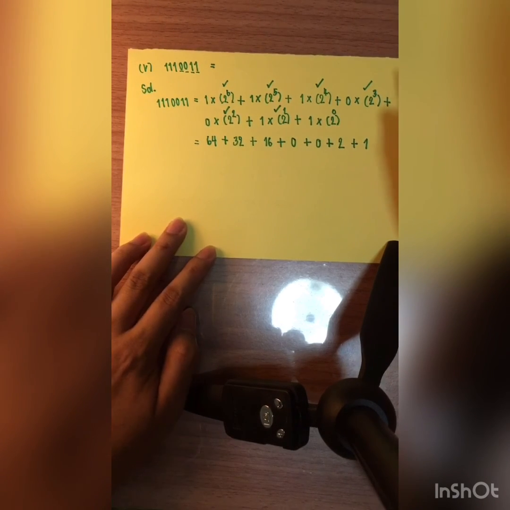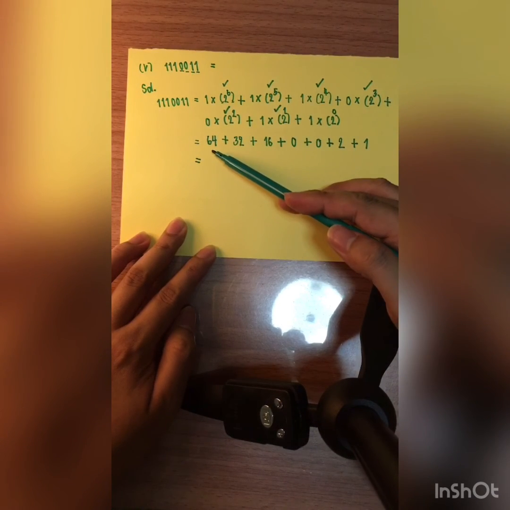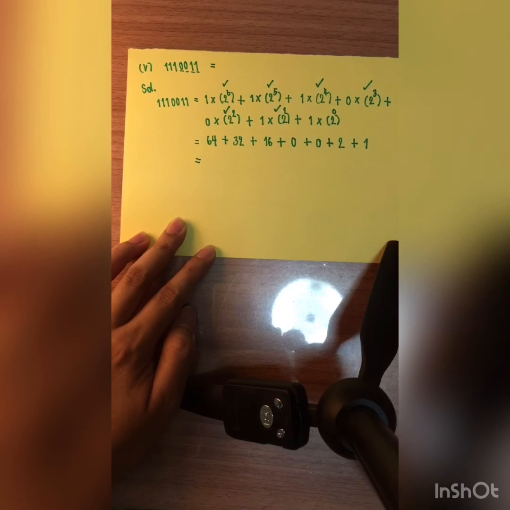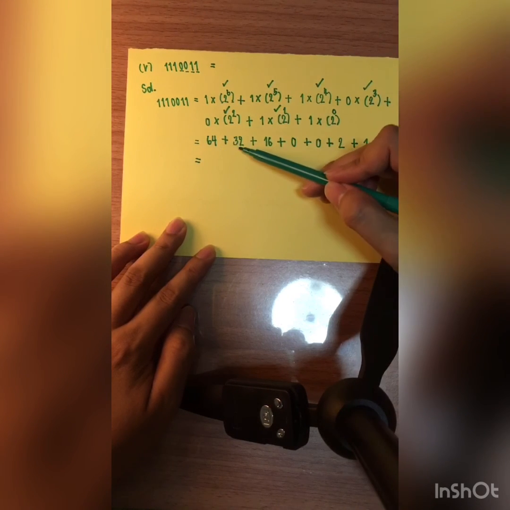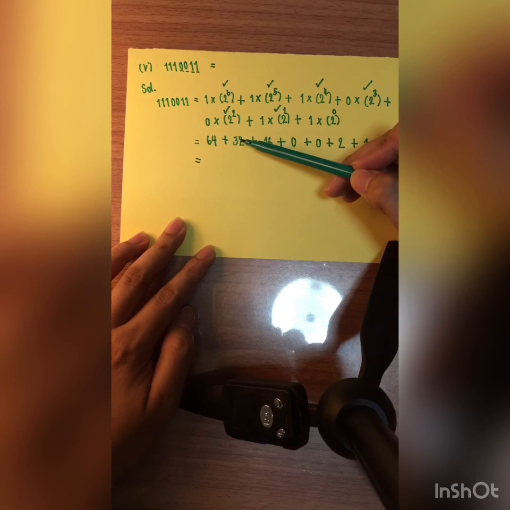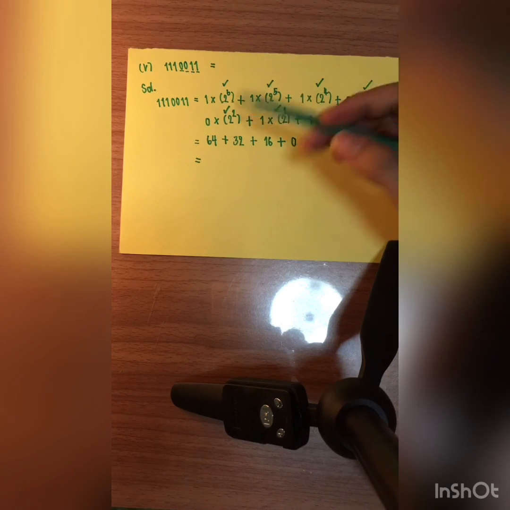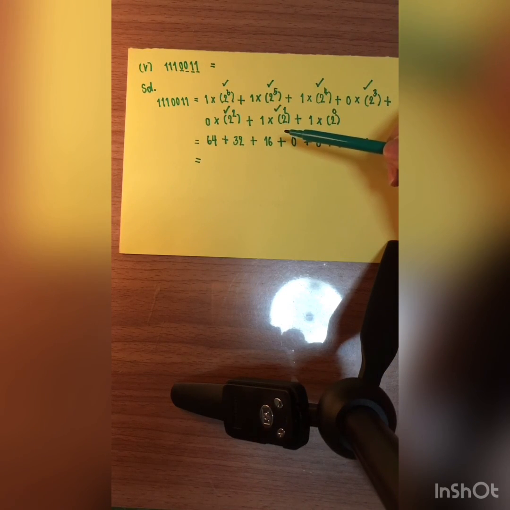And then we are not yet finished. Okay, so let's go ahead and continue. What we have is we will add these values. So 64 plus 32, how much would that be? 96. Okay, so 96 plus 16, how much is that? You can also try to calculate on your own. So that will be 112. Yes, I'm pretty sure about that.